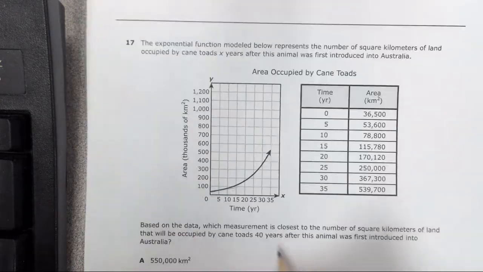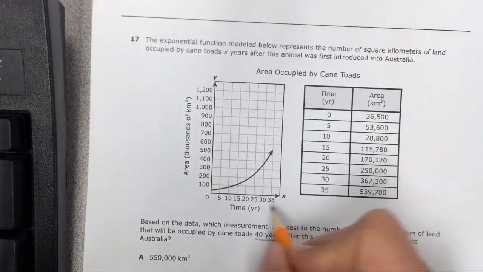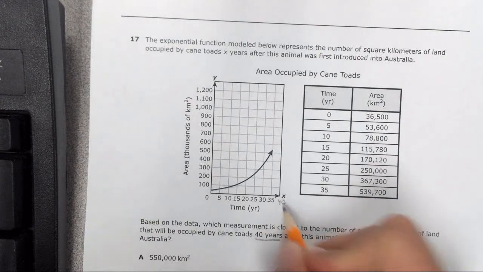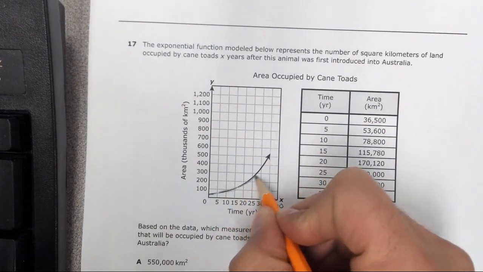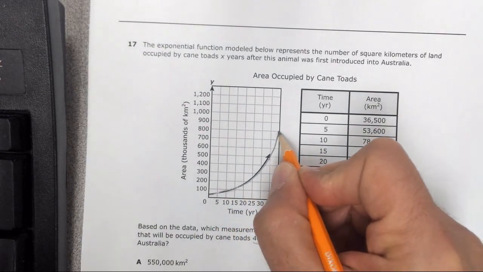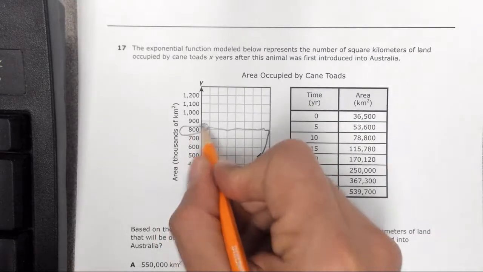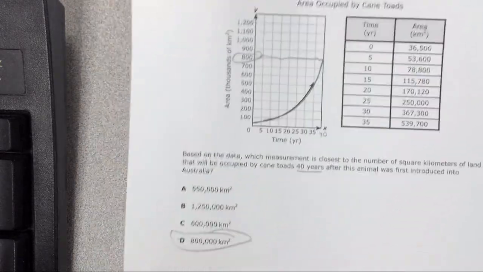Alright, here all they ask you is what's the next number going to be? So it goes by 5s, 40 is right here. If you just take this curve and just keep going with it, the answer is D. Just keep going with the curve, you get it.